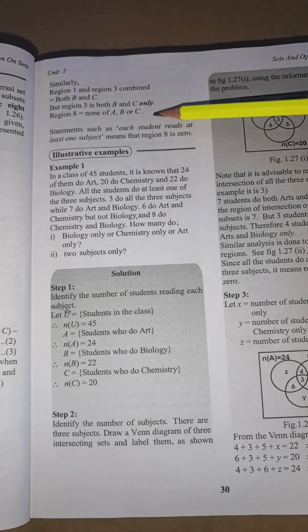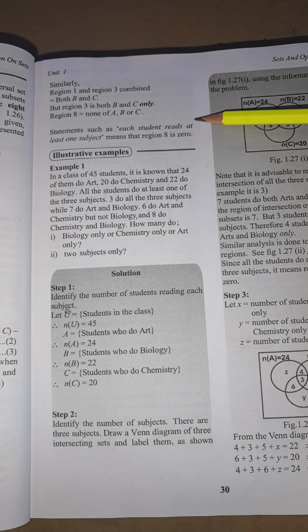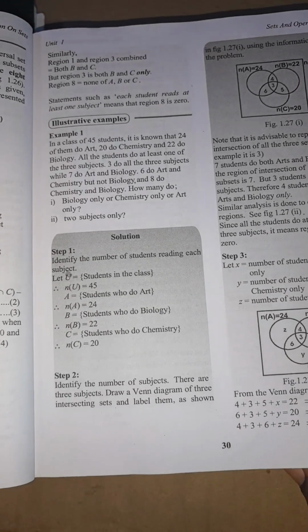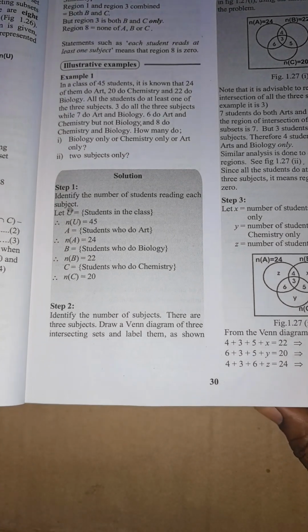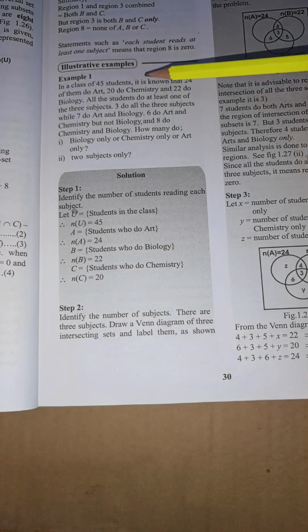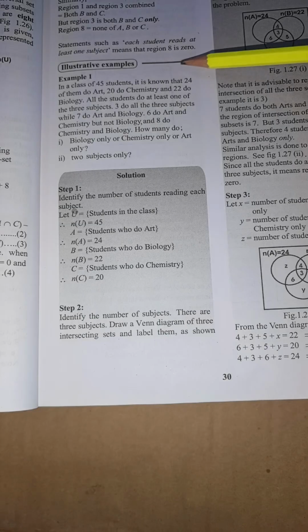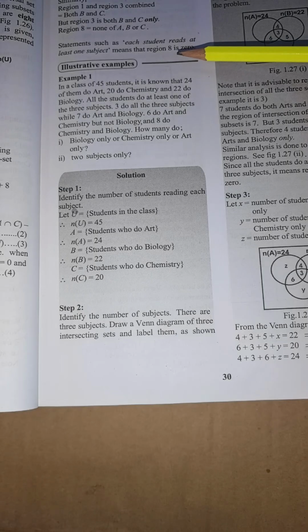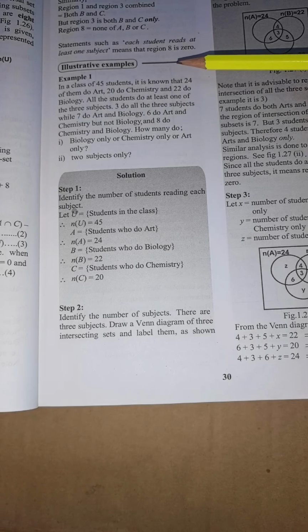Statements such as "each student reads at least one subject" mean that region 8 is 0. It means that there's no complement. Let's see if you can solve this problem with the time. Now, in a class of 45 students, it is known that 24 of them do arts, 20 do chemistry, 22 do biology. All the students do at least one of the 3 subjects, meaning there's no complement, no region 8. Now, 3 do all the 3 subjects.